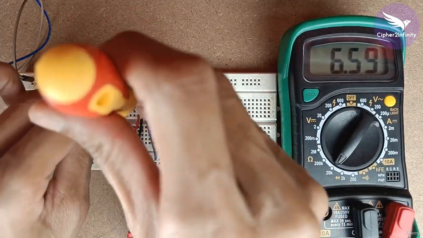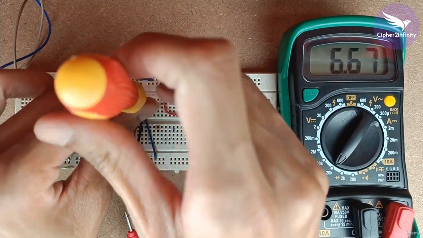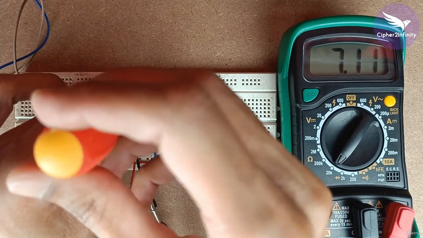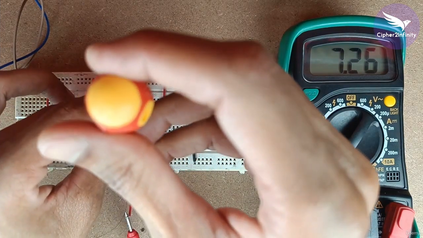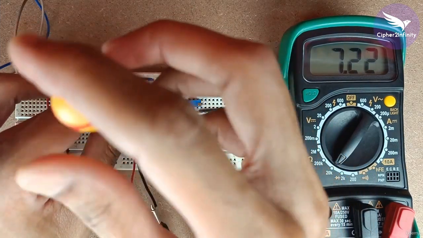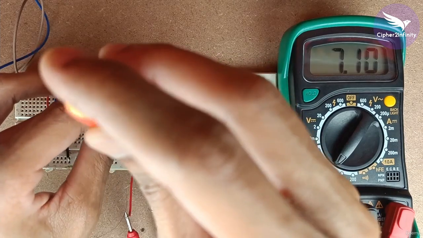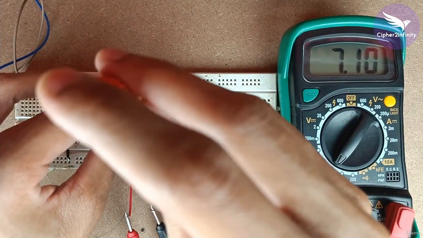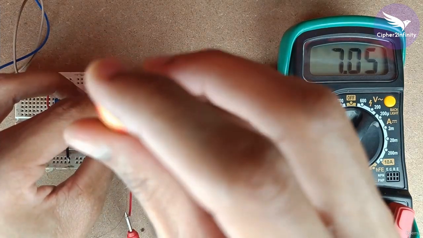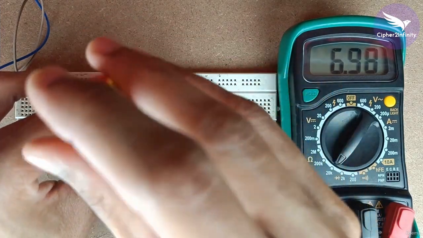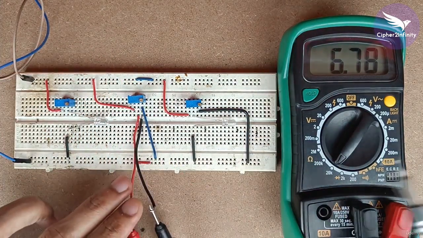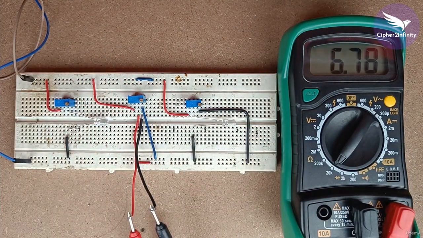Okay, and if I rotate this knob, you will observe that the value is increasing. And if I rotate this knob in anti-clockwise direction, then you can see the value is decreasing. So this is how we use the preset in variable resistor mode, and I hope that this point is now clear.